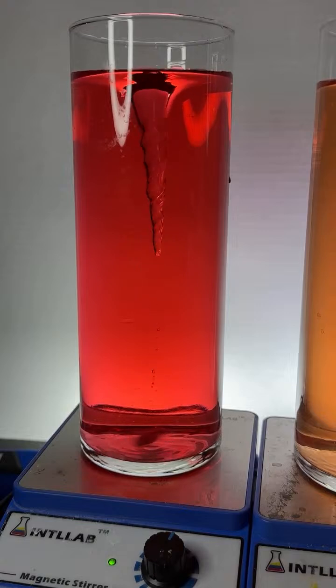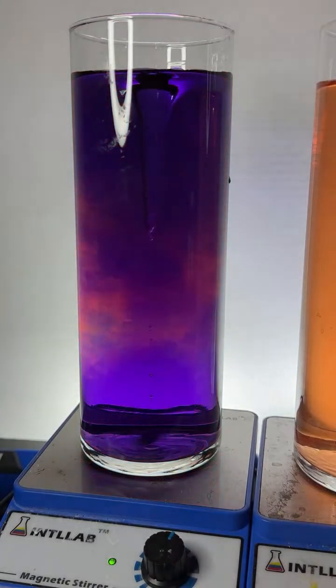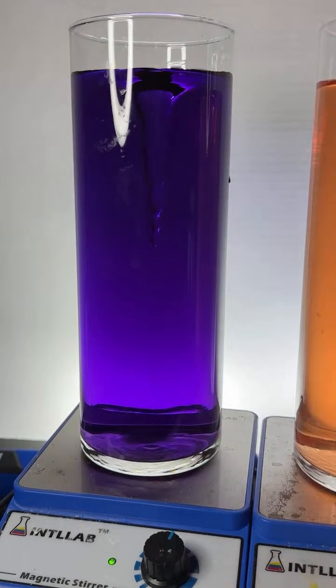Okay, now we're going to start adding some drops of acid. Here we go, 1 drop there. Boy, that's really shifting heavy. Drop of acid now, hydrochloric acid.